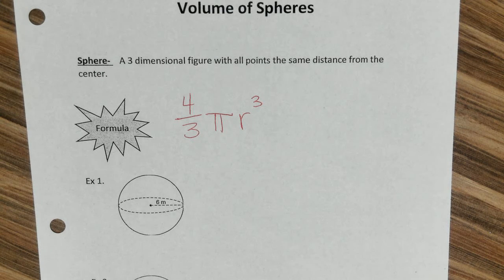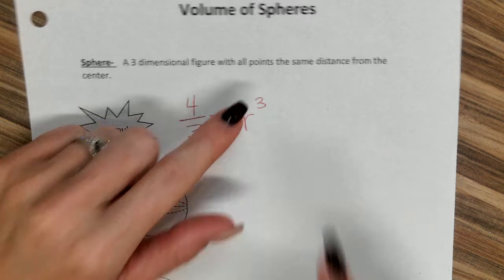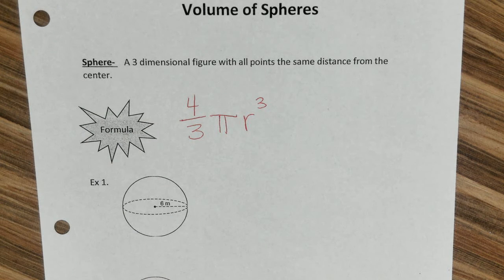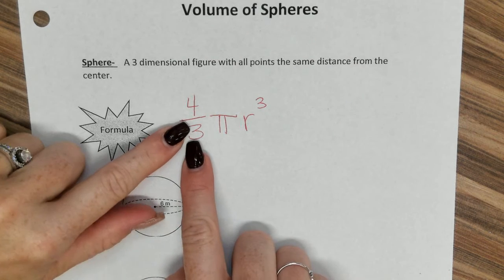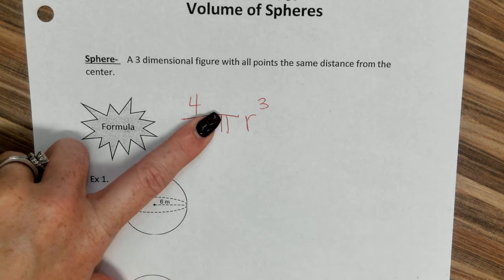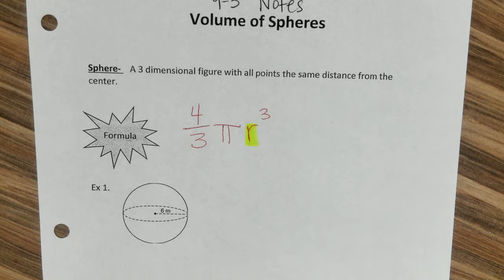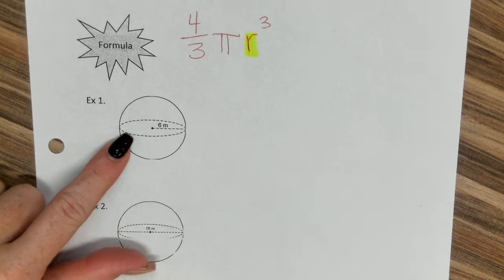Now, the most common mistake I see students make is they accidentally put to the second power because we were used to doing that for area, right? So the biggest thing is that you're just paying attention today and you're typing it in exactly how you see it. 4/3 comes from the recipe. Pi comes from the recipe. So what's the only piece that we're having to find from the sphere? The radius. How easy is this lesson going to be? Super easy. So let's look at example 1.